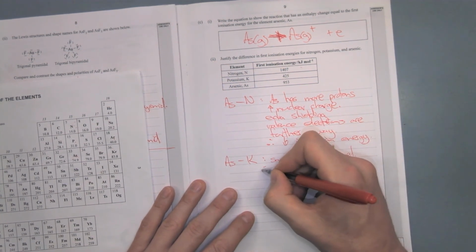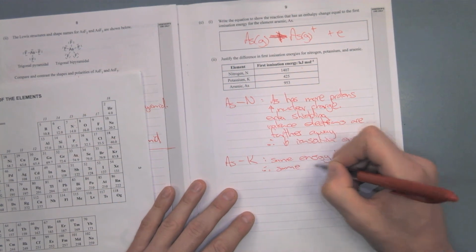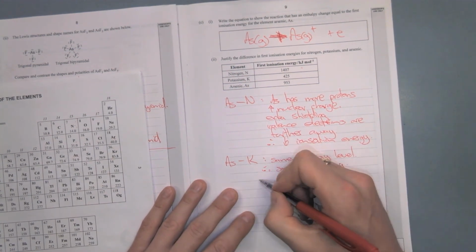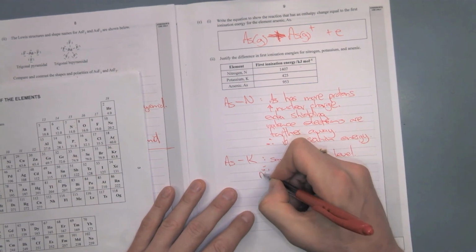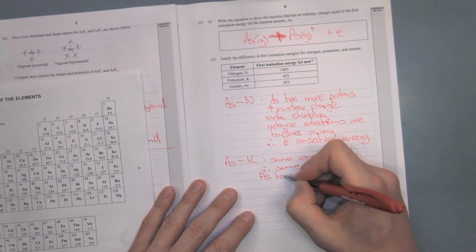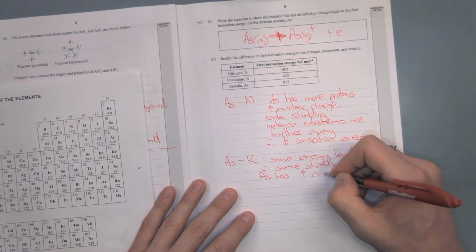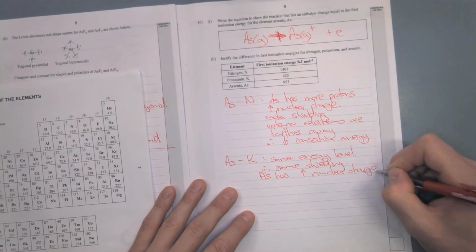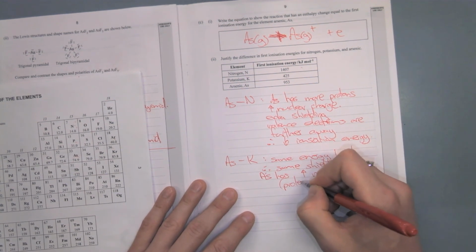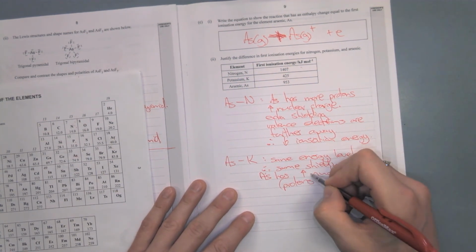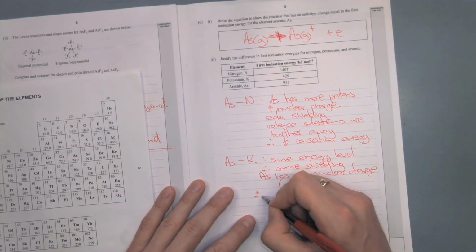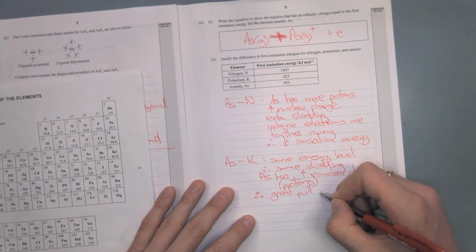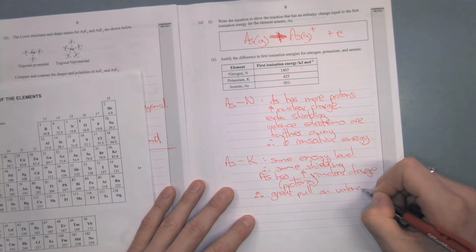So therefore, same shielding, but arsenic has a much greater nuclear charge. That's due to the protons. Therefore, greater pull on valence electrons.